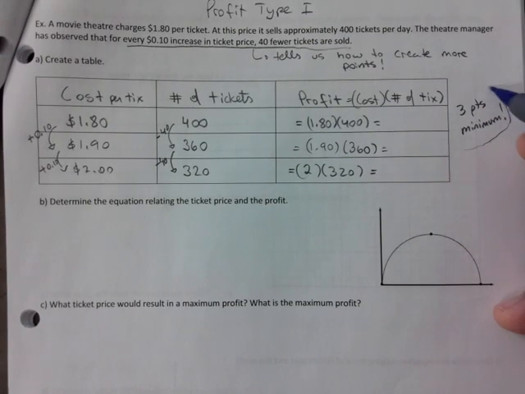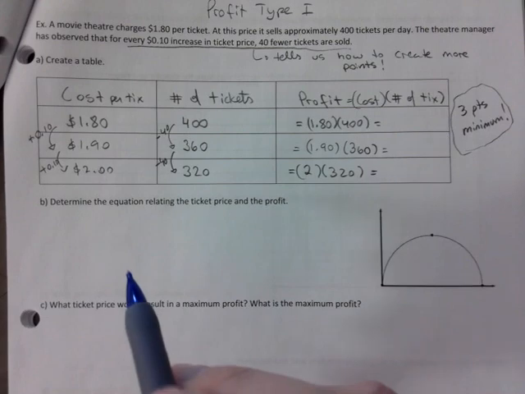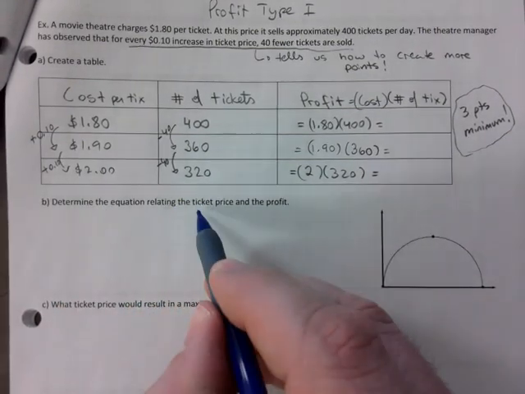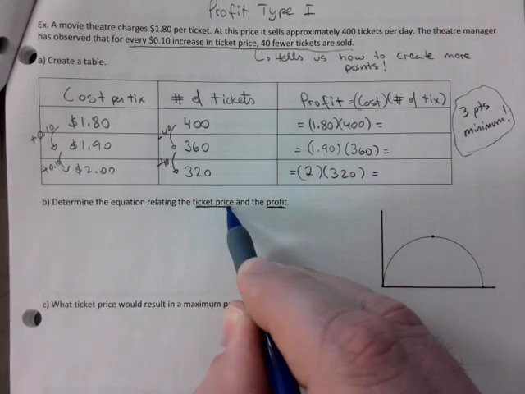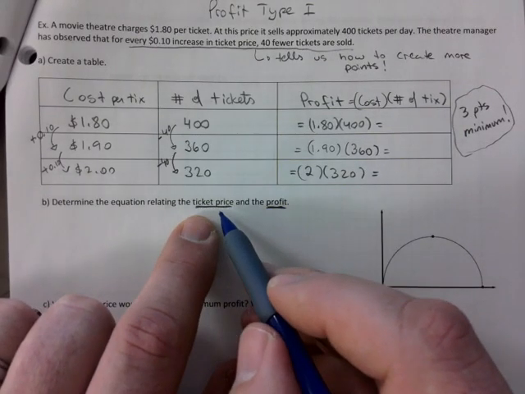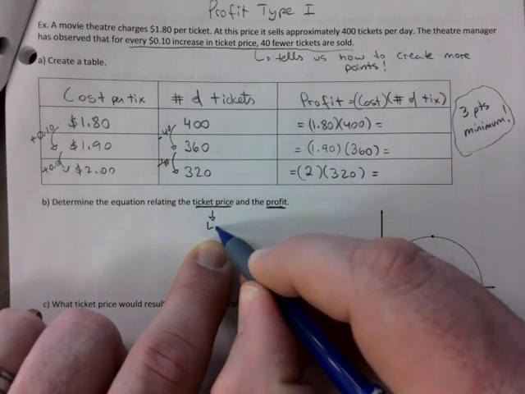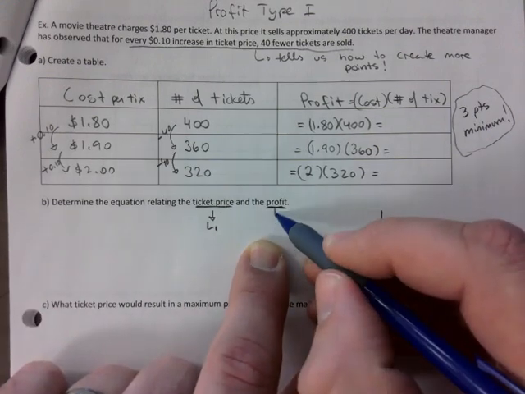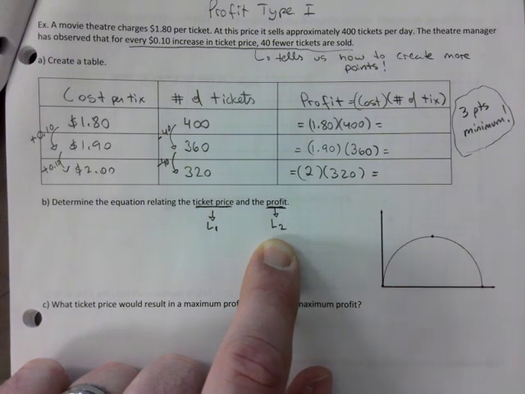Okay, that's a thing about quadratics. For linear, like a straight line, 2 is all you need. For a cubic, you need more, but for a quadratic, you need 3. So determine the equation relating the ticket price and the profit. I will always be very specific there. Ticket price and profit. So ticket price will go into my L1, and the profit that I make is always going to go into L2. Profit always goes into L2.